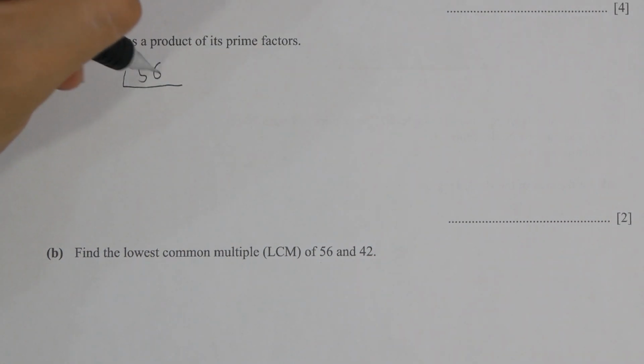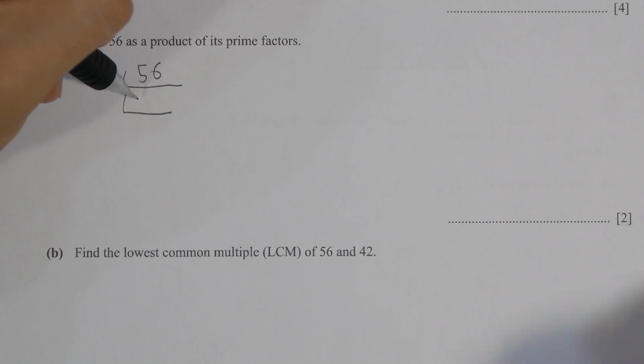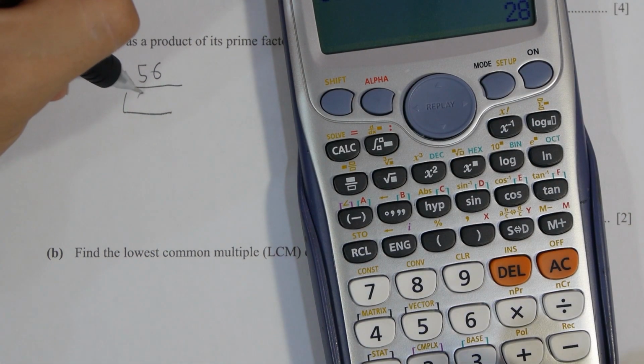Question 23, pretty straightforward. You can just refer to my workings and sort out the answer.